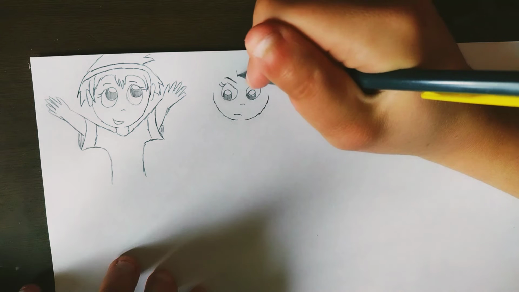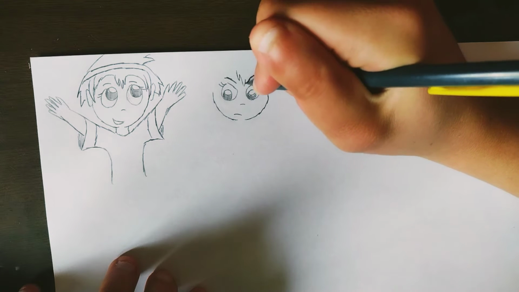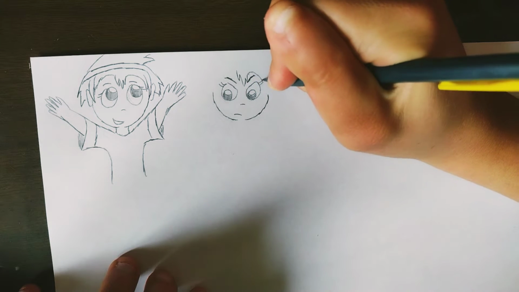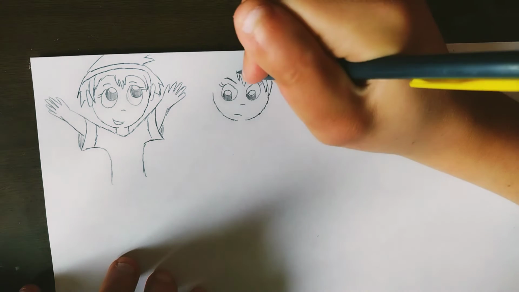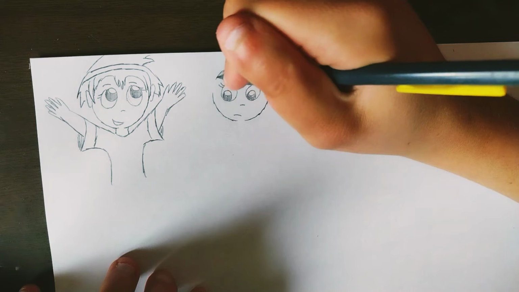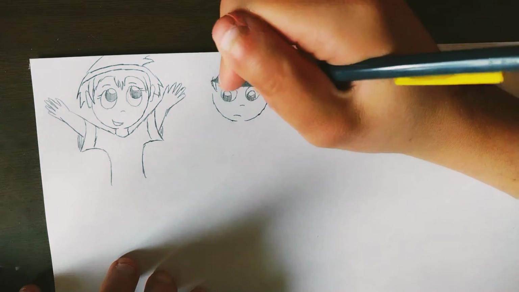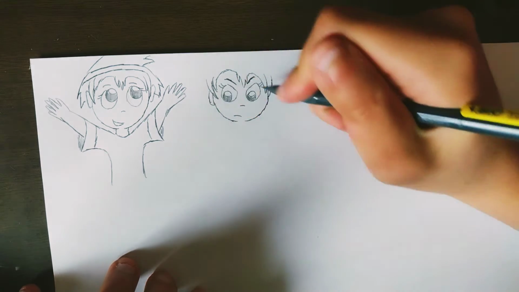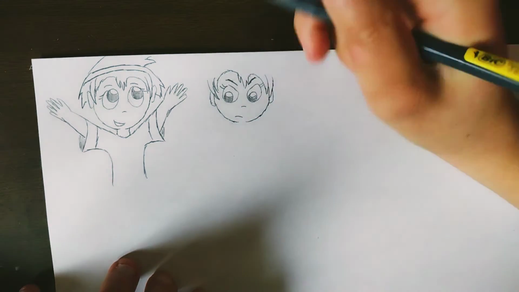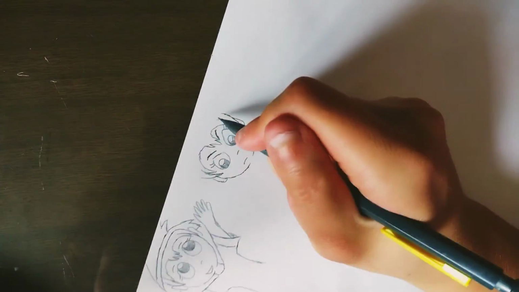Since she's angry, it'll make her hair look a little more different. And the spiky, that's just kind of like her characteristic. Ears. Let's give her a headband.